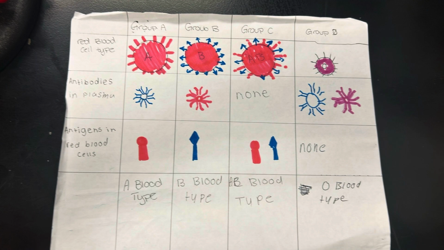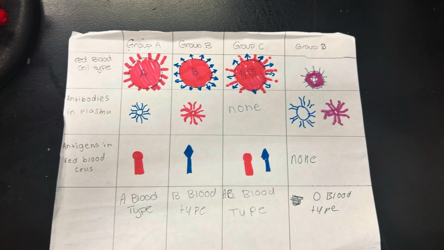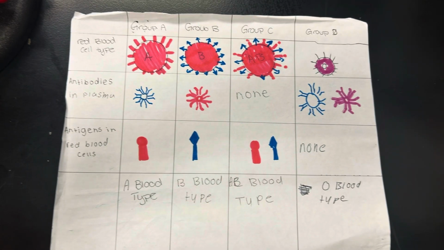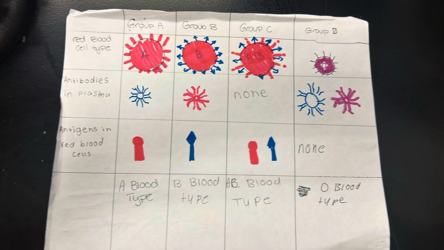An antibody connects to an antigen to mark them so another cell can get rid of the blood cells that are a different blood type. This action causes a reaction that leads blood to clot and which will kill the person that's receiving the wrong blood type.